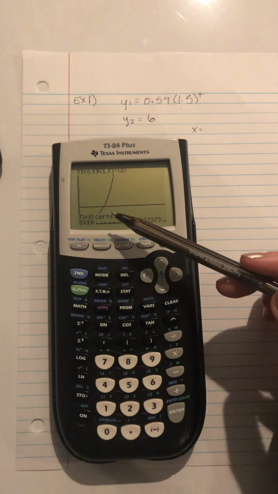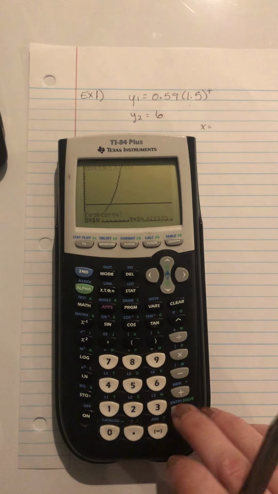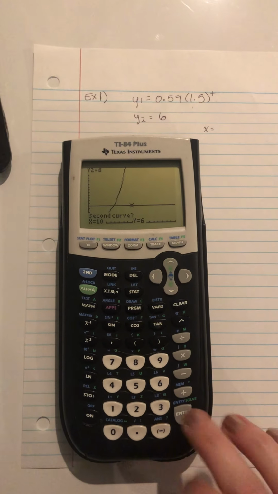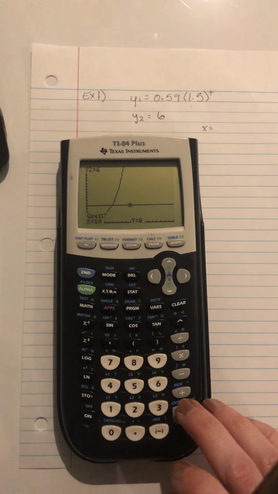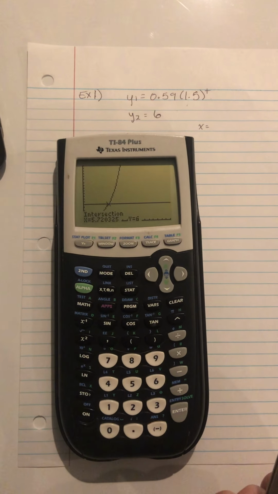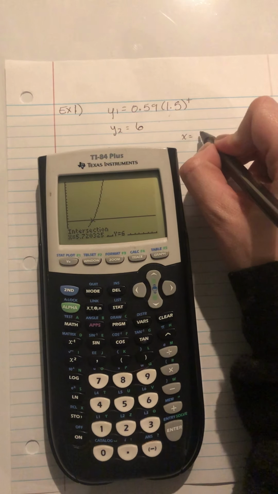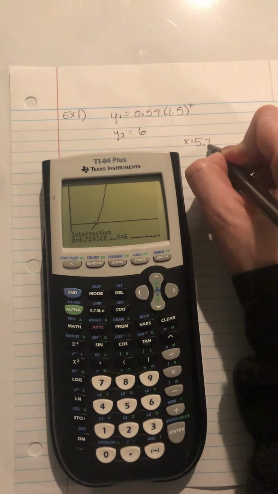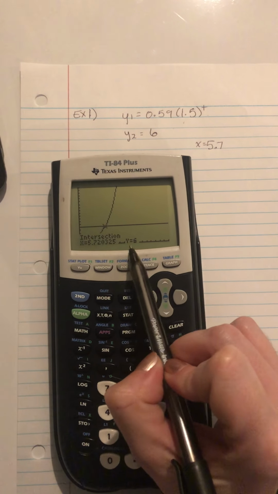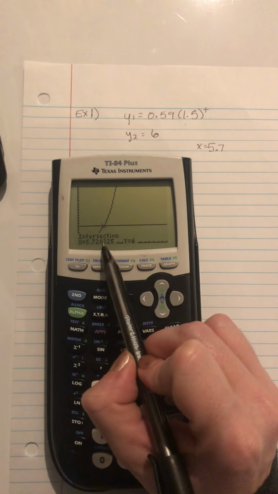Then it's going to tell you first curve. You're going to hit enter again. Second curve, hit enter again. And it's going to say guess, and you hit enter one last time. Okay, and that gives you an intersection point of 5.7. So for this question, the answer is 5.7. This y is not important to us. We just want this.